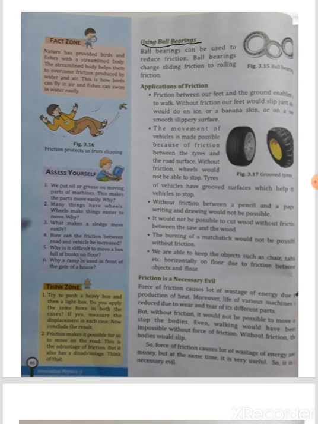Today we are going to learn application of friction. Application means uses, okay, uses of friction. How you can use friction, or how the friction helps us, or in what ways the friction helps us to lead our daily life. Number 1, you can write this as number 1, friction between our feet and the ground enables us to walk. Without friction our feet would slip, just as they would on ice or banana skin or on a very smooth slippery surface. So first of all, the first application is it helps us to walk.